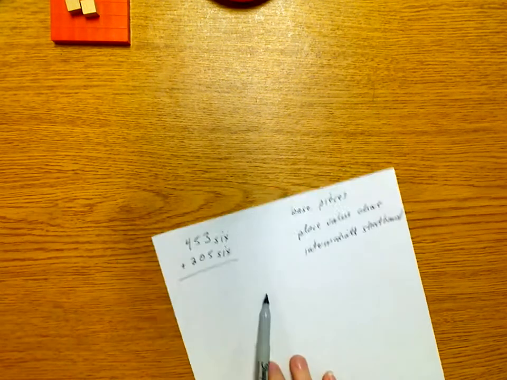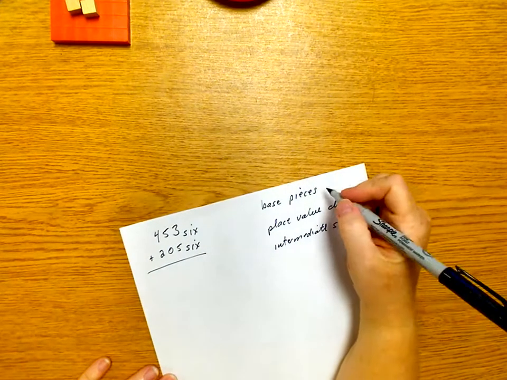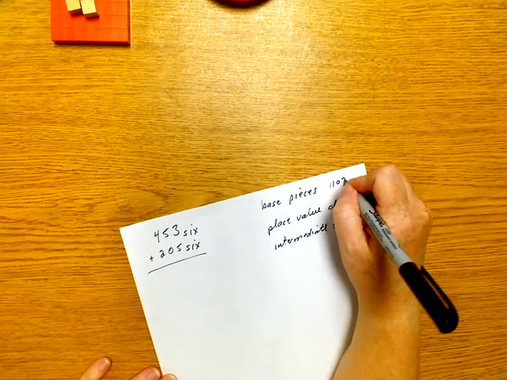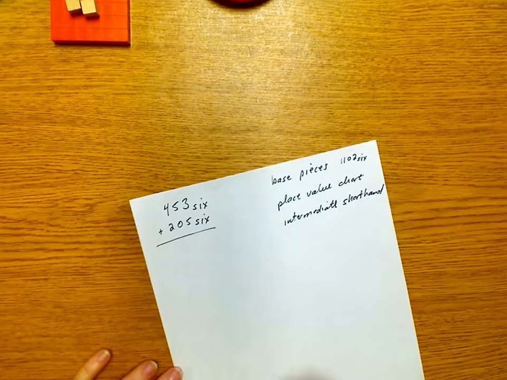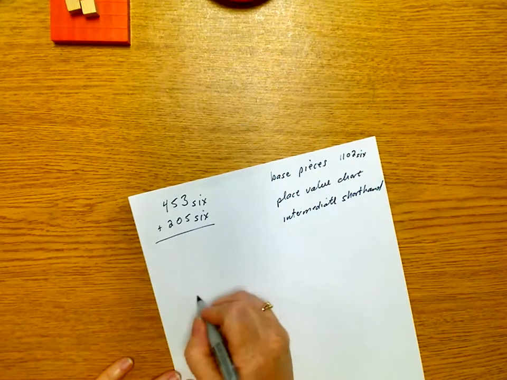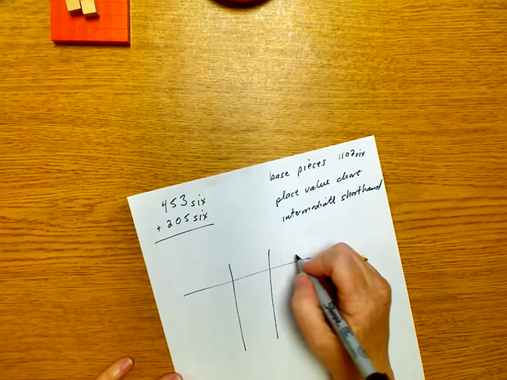So now let's progress along in our thinking here. That was using base pieces, and we got the answer 1, 1, 0, 2, base 6. Now let's see what happens when we use a place value chart. So again, we are in base 6.